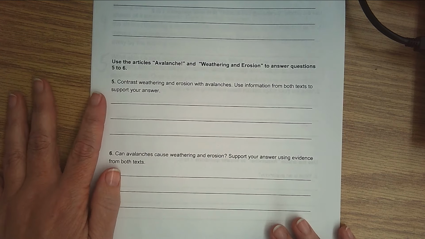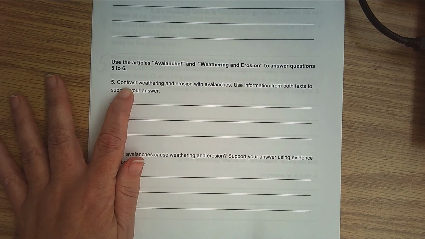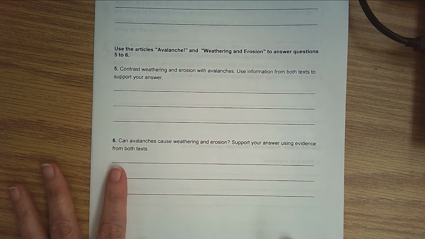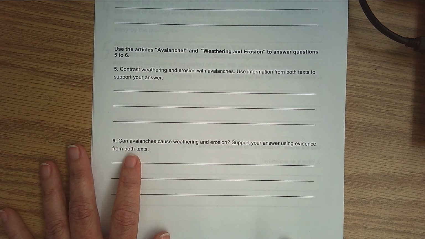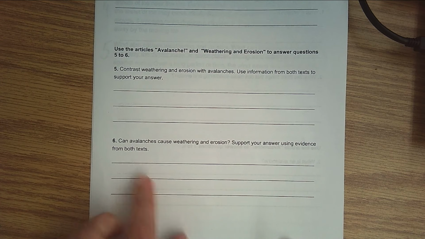Number 5, contrast weathering and erosion with avalanches. Use information from both texts to support your answer. Remember, contrast means how they are different. And number 6, can avalanches cause weathering and erosion? Support your answer using evidence from both texts. So next I'm going to read the passages.